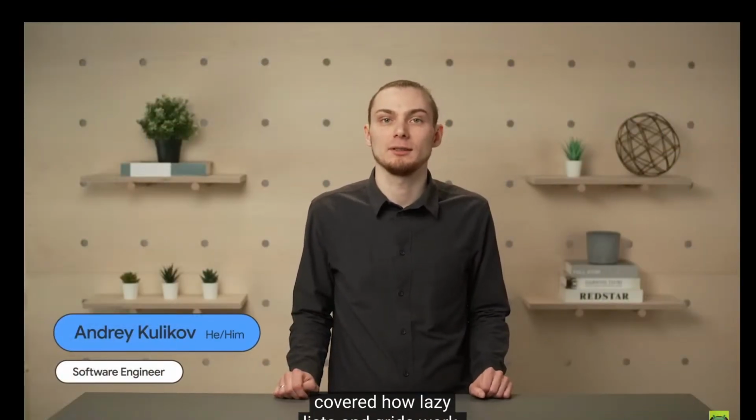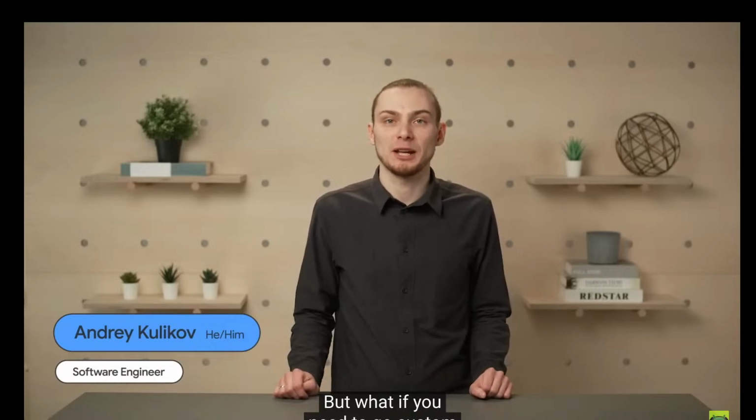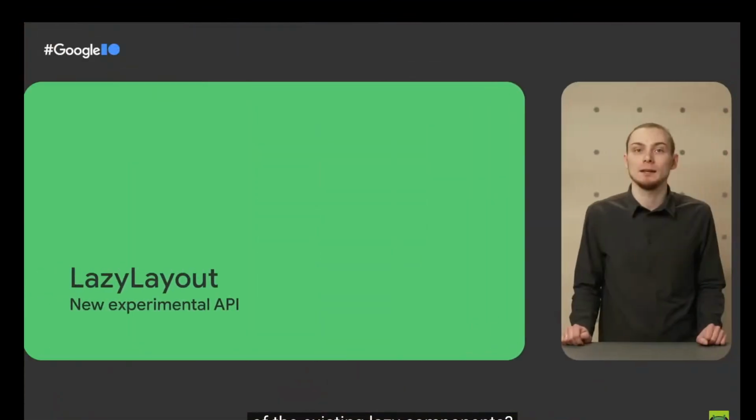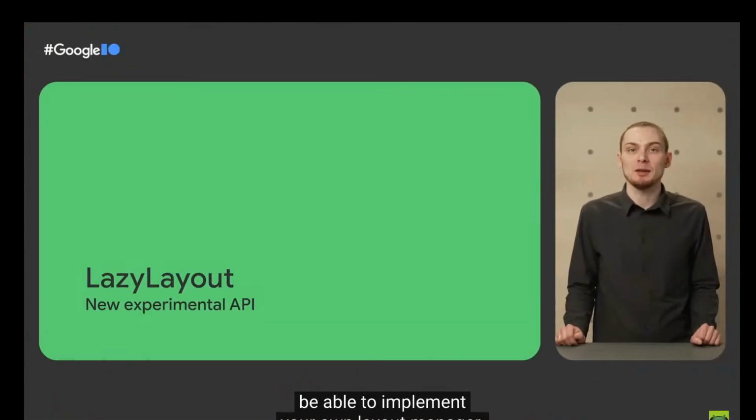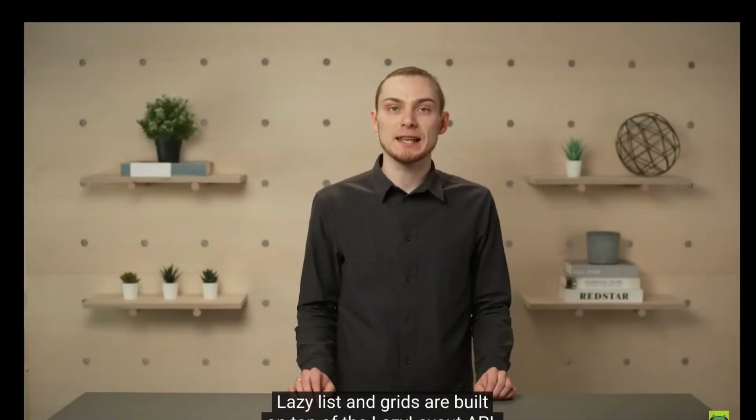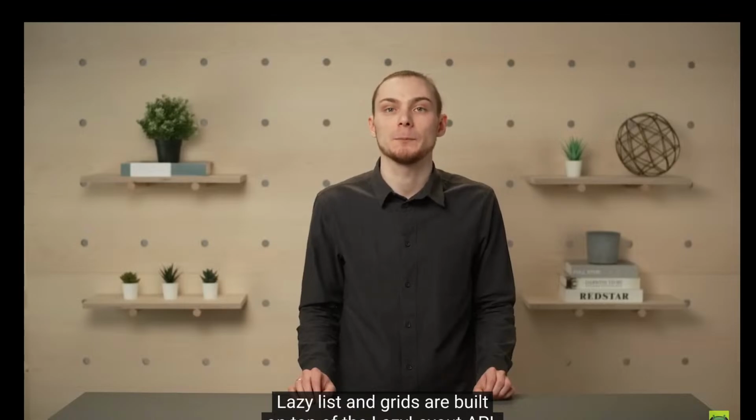Up until now, we've covered how lazy list and grids work. But what if you need to go custom, and what you need is not covered by the functionality of the existing lazy components? In the RecyclerView world, you would be able to implement your own layout manager. To achieve the same goals in Compose 1.2, we are adding a new experimental API called Lazy Layout. Lazy List and Grids are built on top of the Lazy Layout API.